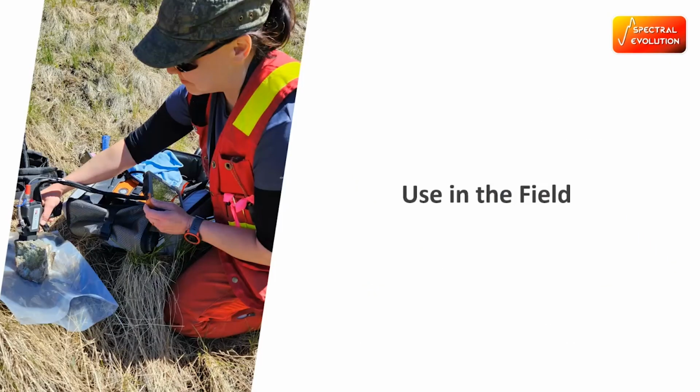So all of our instruments are designed to be used in the field. As you can see here, we have it in a backpack, scanning rock samples that have been collected. They've been ruggedized, and they have no moving parts, so that with repeated use in the field, we see very rugged performance and little need for maintenance.